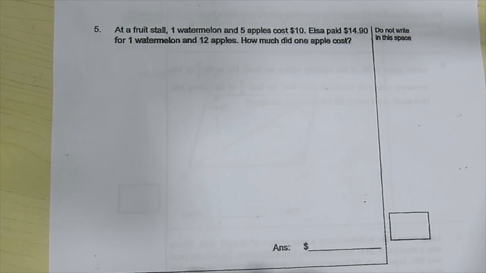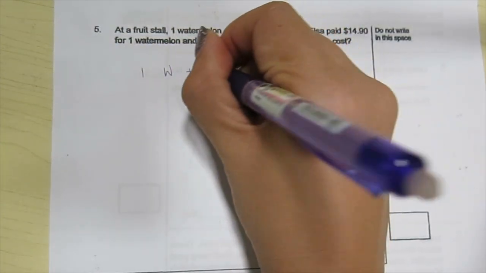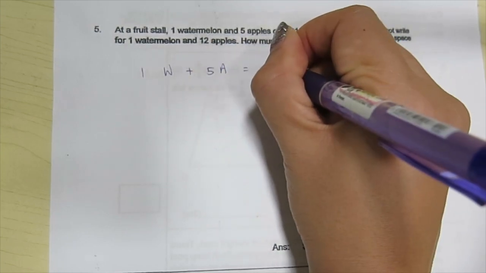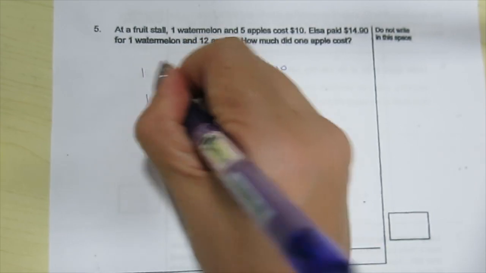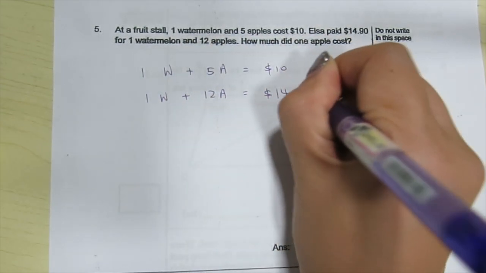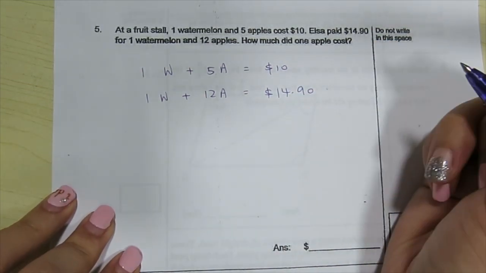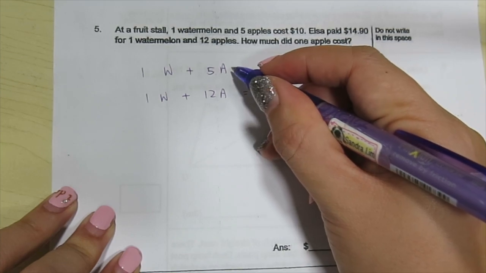Question 5. 1 watermelon and 5 apples cost $10. So 1 watermelon plus 5 apples, $10. 1 watermelon plus 12 apples is $14.90. So if I take $14.90 minus $10, I get 12 apples minus 5 apples.